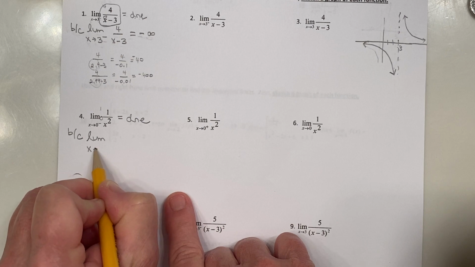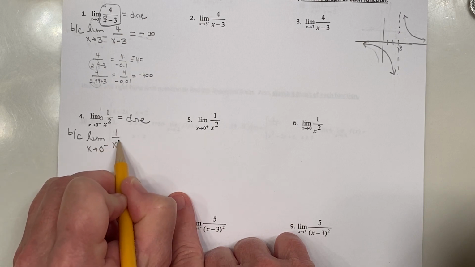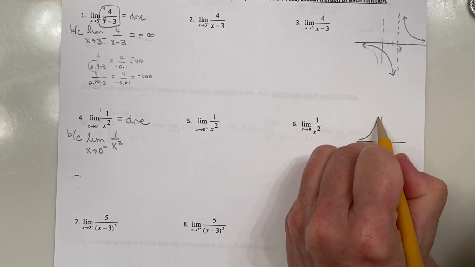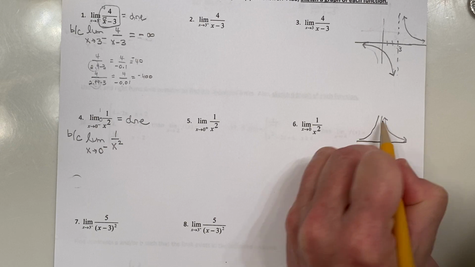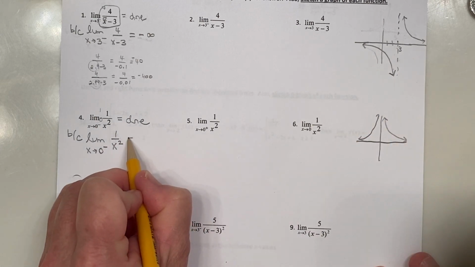Now, which infinity am I approaching? Well, you may remember that this graph is that kind of togetherness graph. It looks like this. So as we approach 0 from the left and from the right, our y values are going to positive infinity.